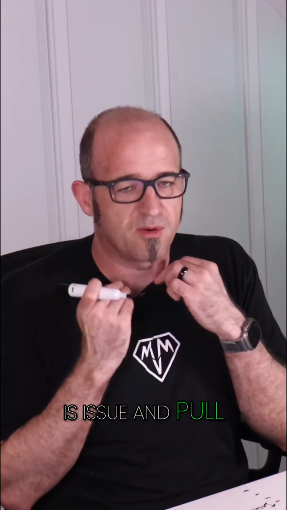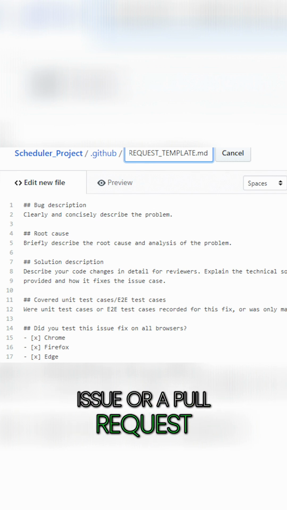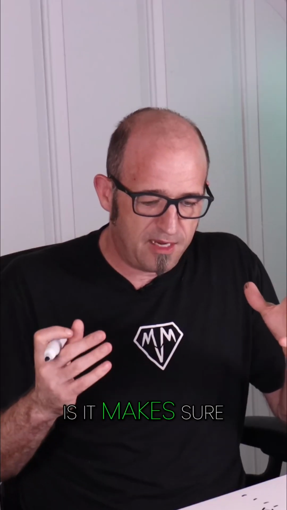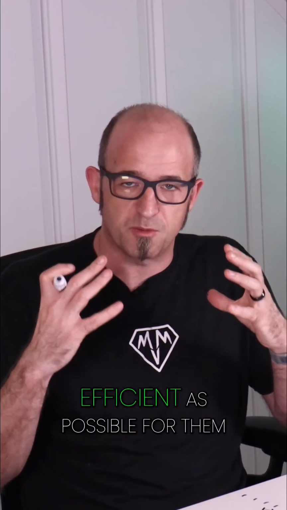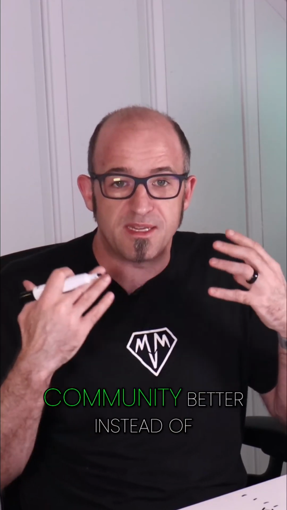Issue and pull request templates are basically an easy way in which you can capture certain types of information when somebody submits an issue or a pull request. It makes sure that when somebody takes the initiative to add an issue or a pull request, you make it as quick and efficient as possible for them. You're going to streamline the experience of them submitting something, and that is in service of making your community better.